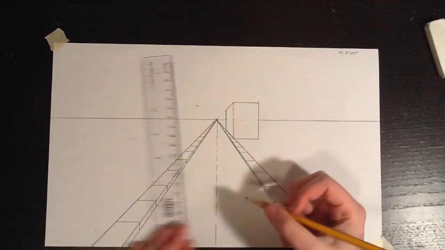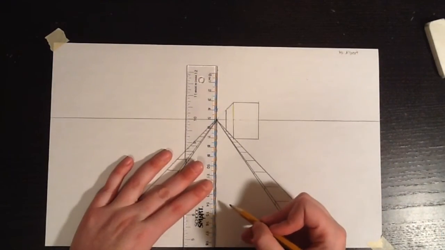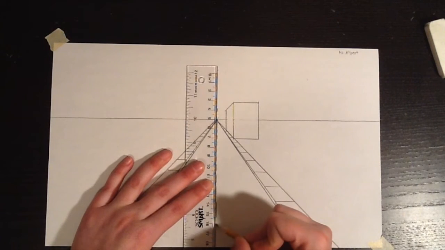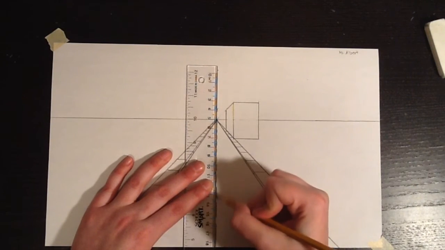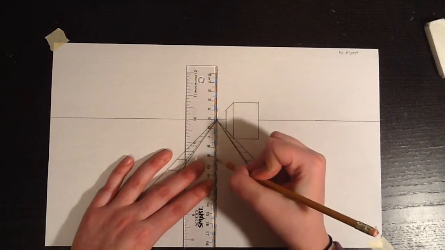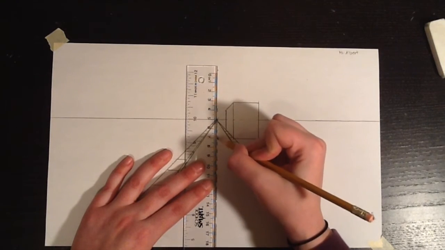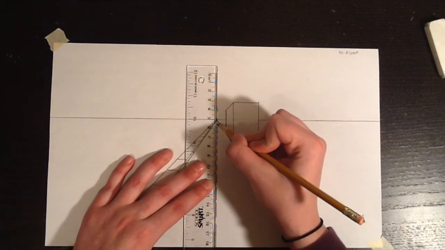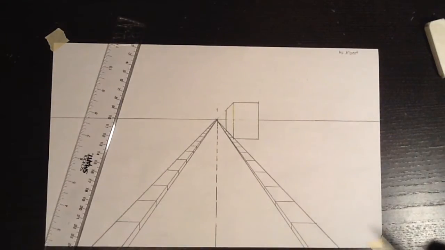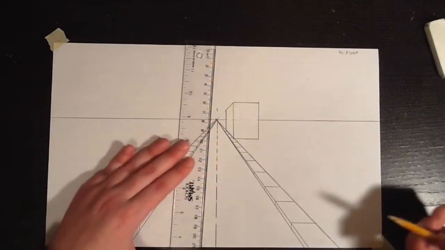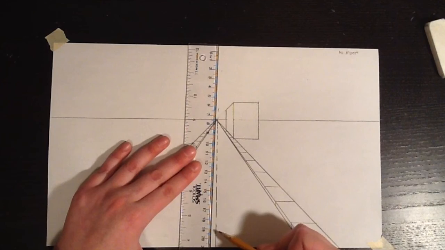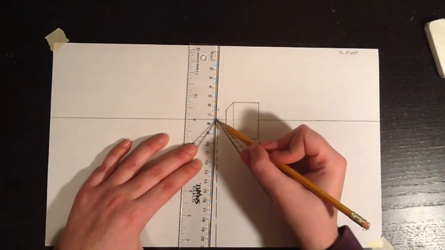And because I've drawn so hard, it's kind of hard to see that I've actually erased the in-between. So I'll just go over these a little bit so you can see a little better. Another reason why you should be drawing really light. Okay, like so.